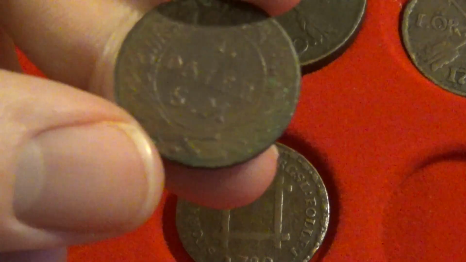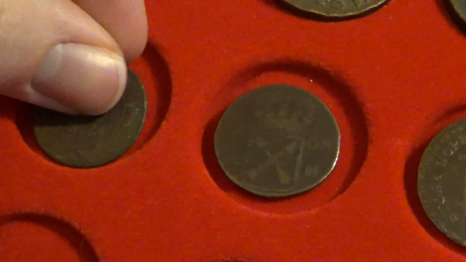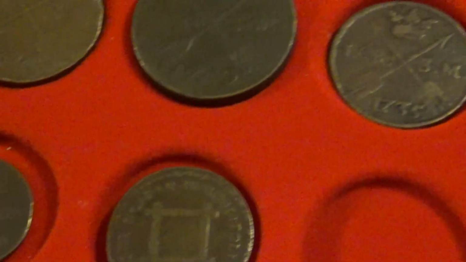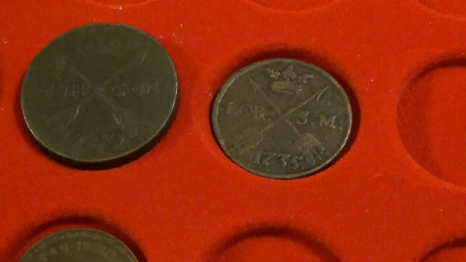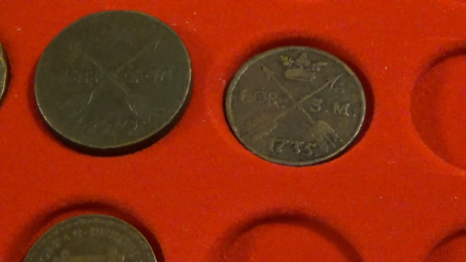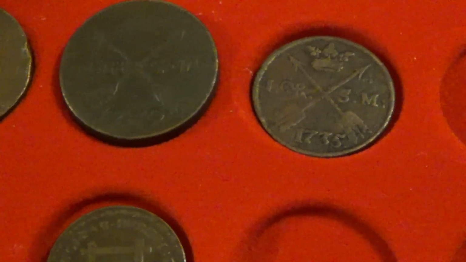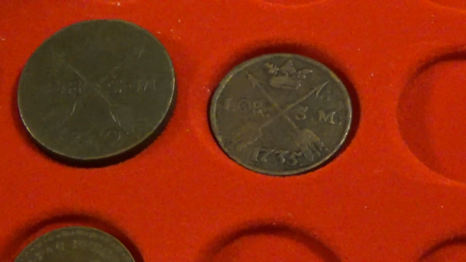We lost the war, so people only got half back of what they were promised. So that's an emergency coin from the 1710s rather, 1718 or some such, I believe that was.